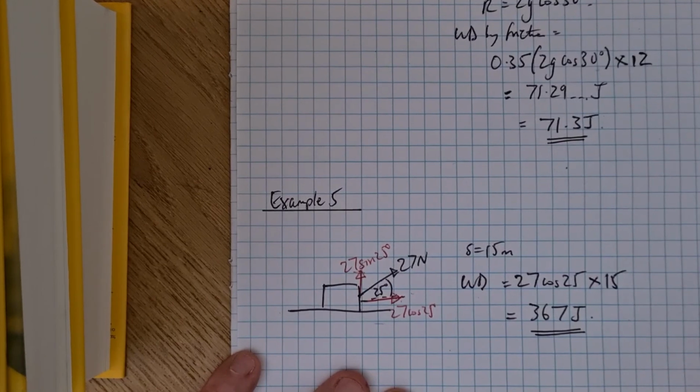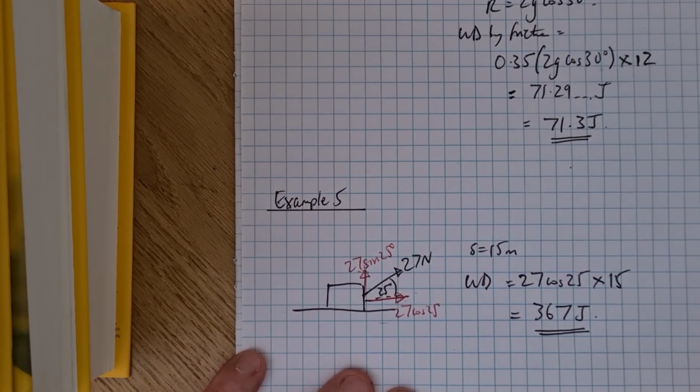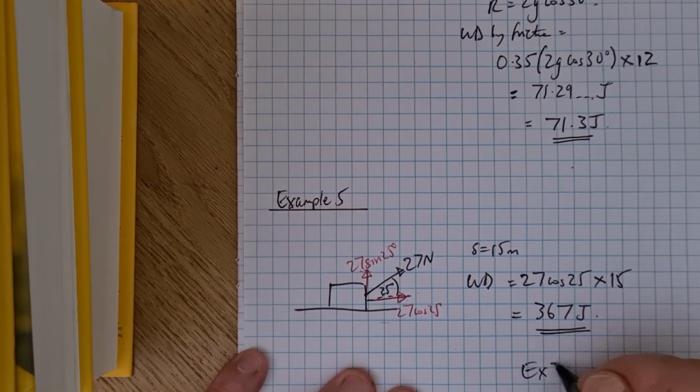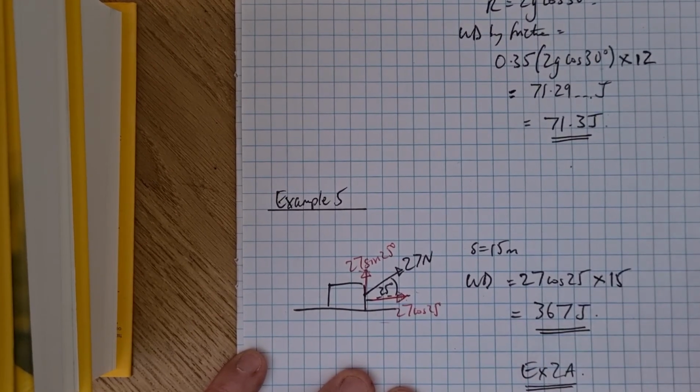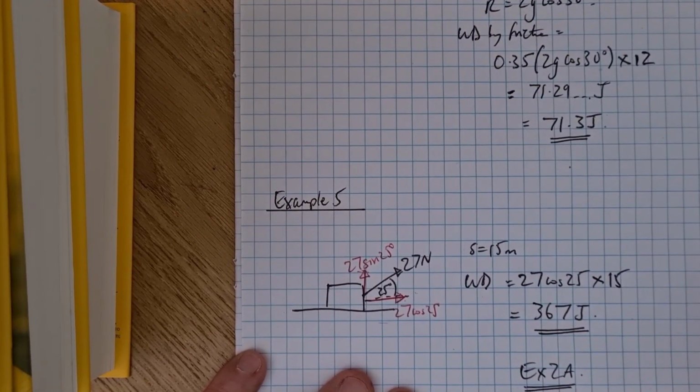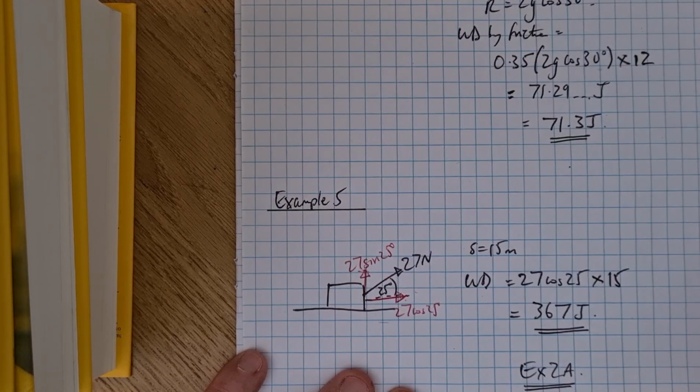So you've now gone through the examples that you need for exercise 2A, and in the next video we will be moving on to energy. So good luck with those questions, and I'll see you in video 2.